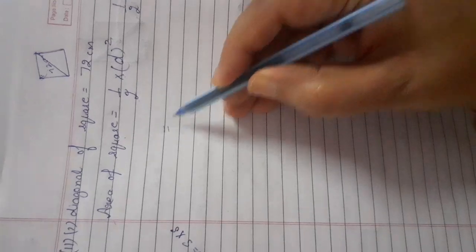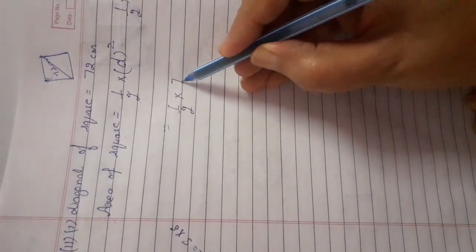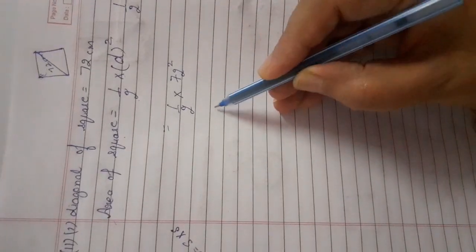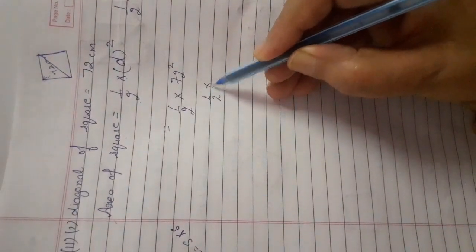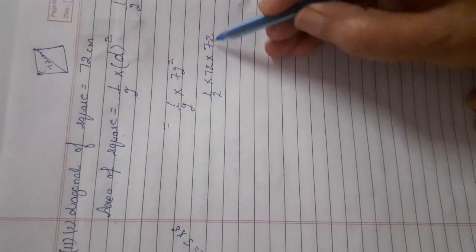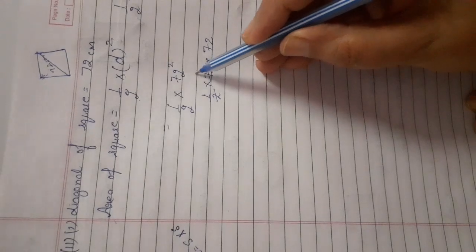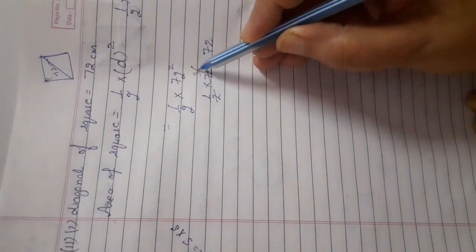Applying this formula, half into diagonal square means half into 72 square, or you can say half into 72 into 72. Now, 2 3s are 6 and 2 6s are 12.